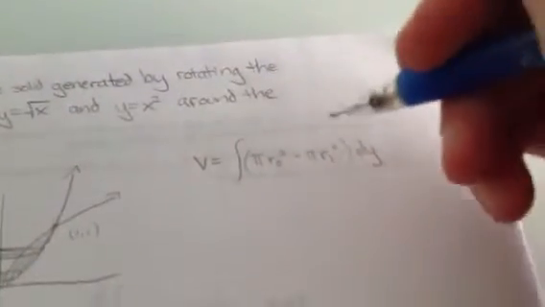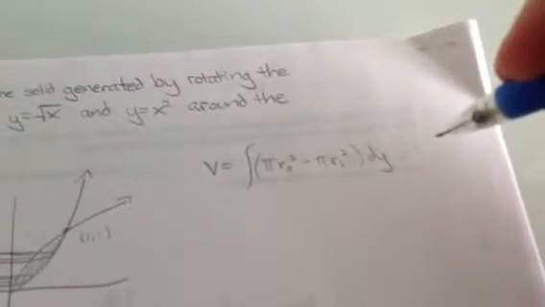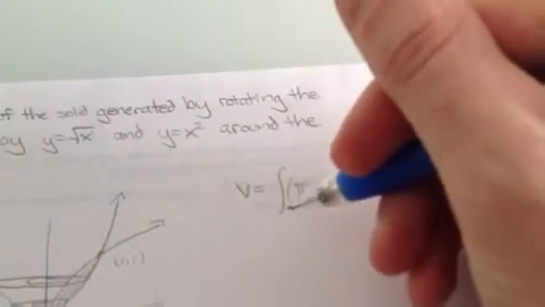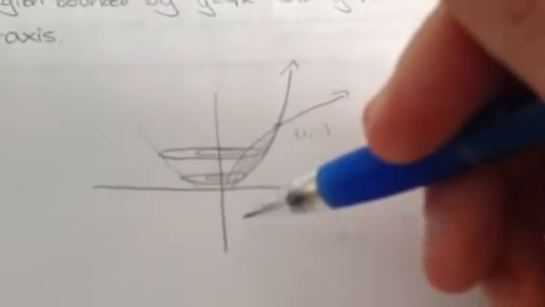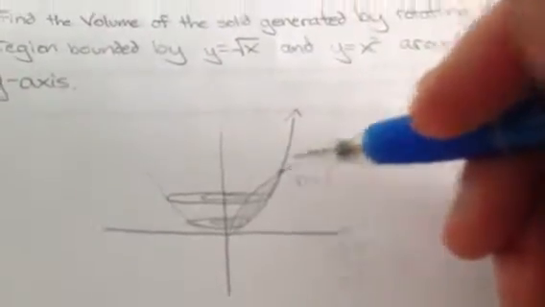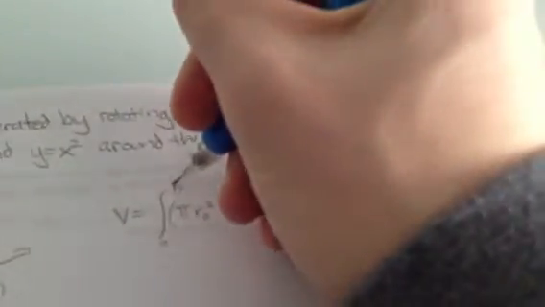Because we have dy here, we need to set up our integral from the lowest y value to the highest y value. In this case, you look at the two points of intersection, so (0, 0) is one, and (1, 1) is the other. So I'm going to say this is the integral from 0 to 1. Okay, so that's where we are right now.